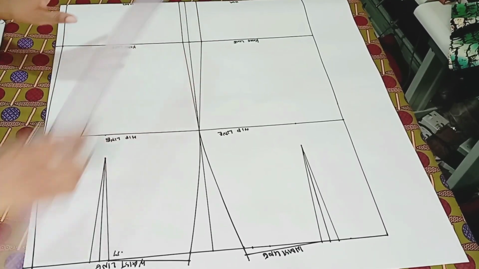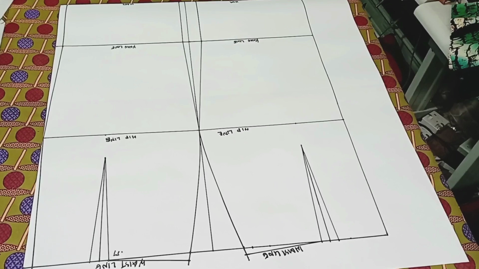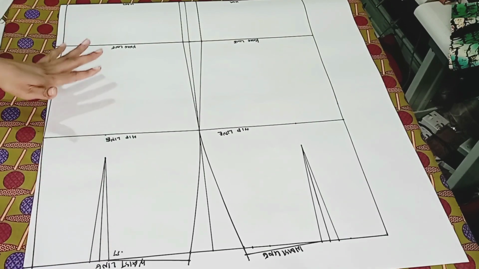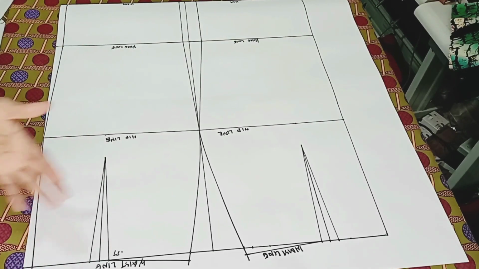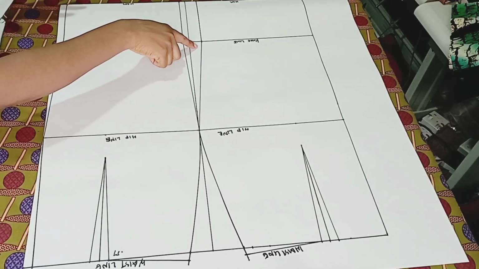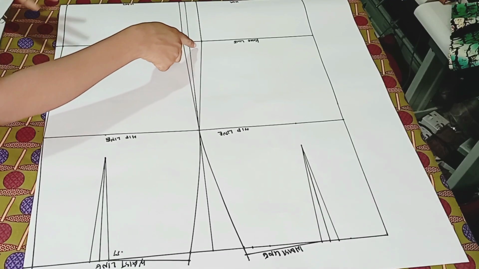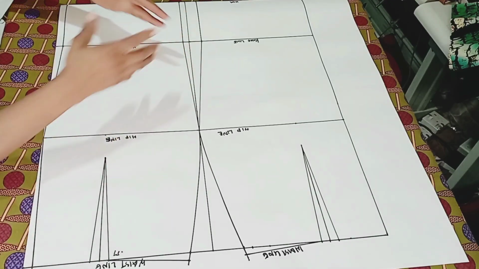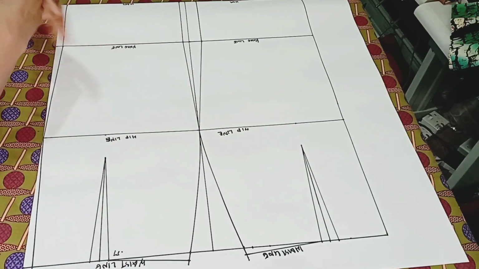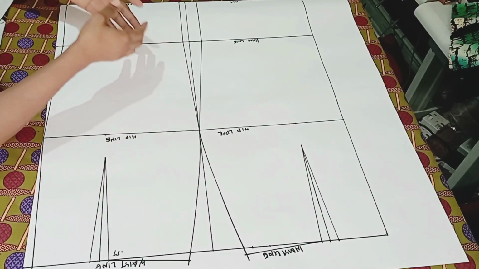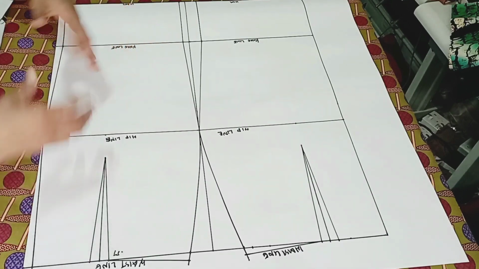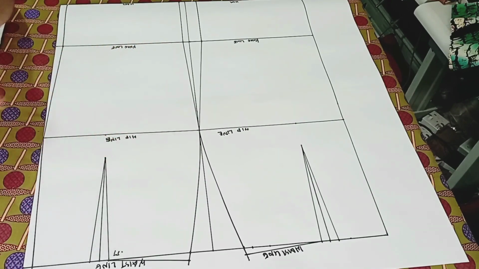All right, now this is what it should look like when you're done. If you've been having issues with drafting your basic skirt block, this is a game changer. When you do this, from henceforth, you will no longer have issues. Now you can decide not to do 1 inch. You can do 0.75 if you think this is too fitted for you. If you want it more fitted, you can do 1.5. You can even do 2 inches depending on what you want, but not more than 2 inches, please, so that you can walk.